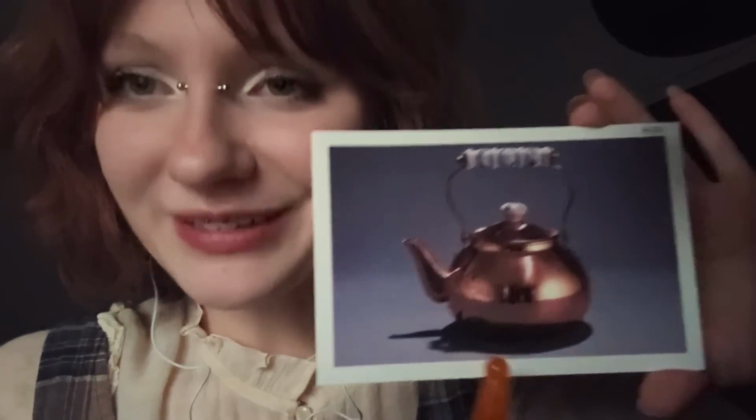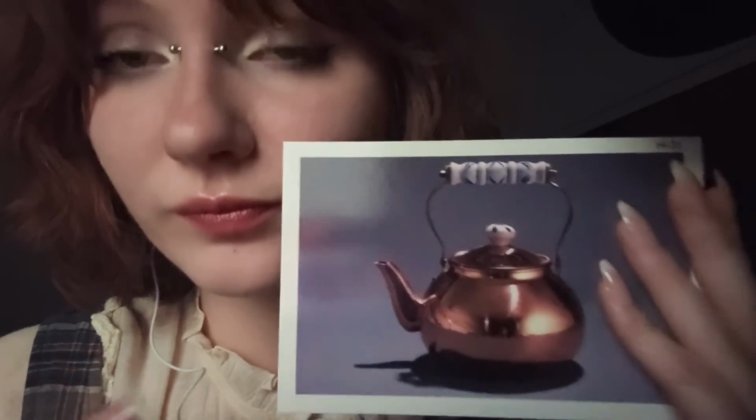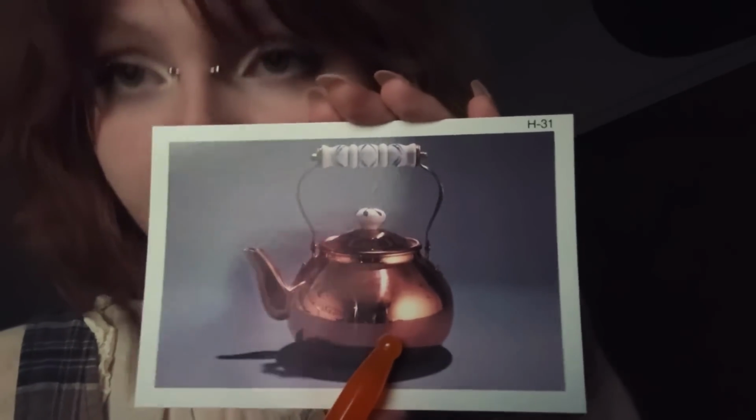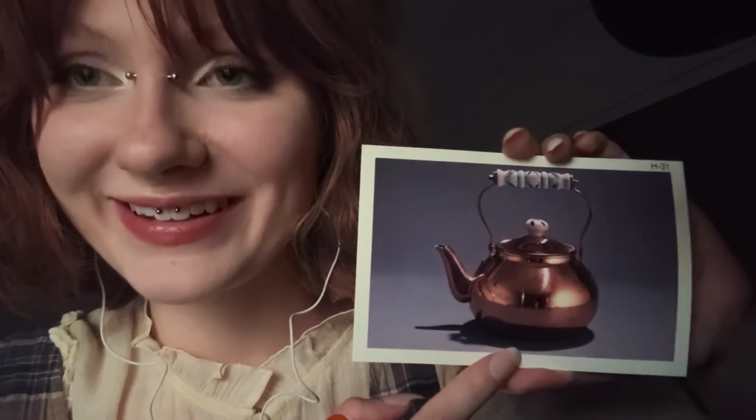What would one call this object? Excellent. And what is it used for? Good. It's to heat water or make tea. Perfect. And what color is the tea kettle? Excellent. And can you please think of one other word that someone might call this?